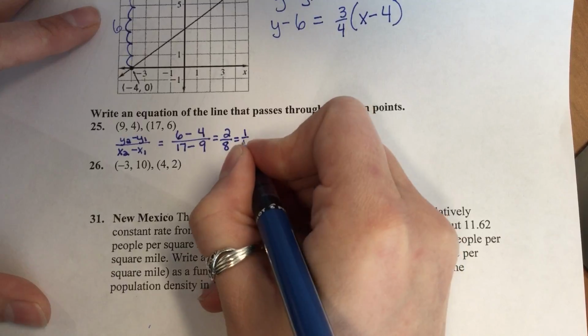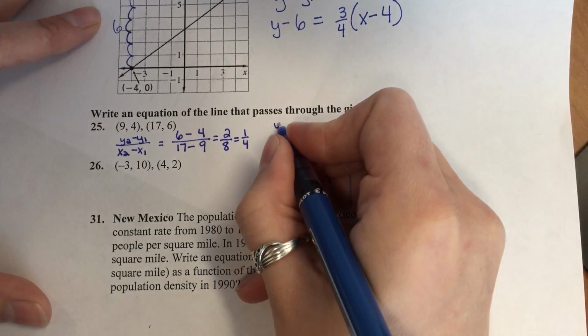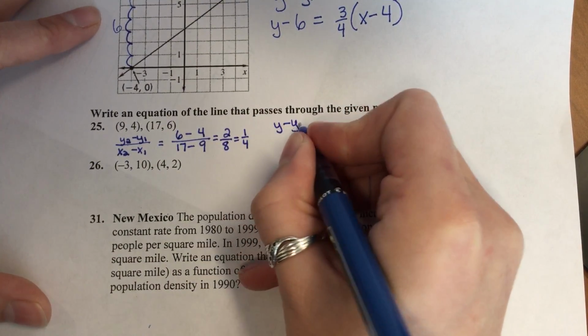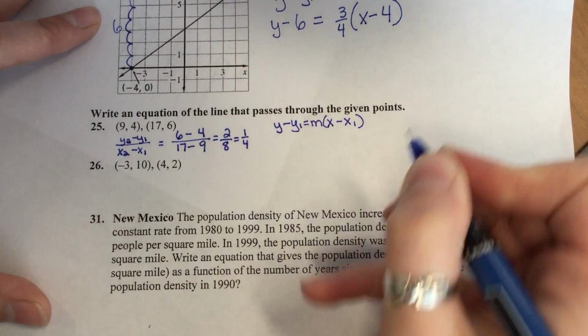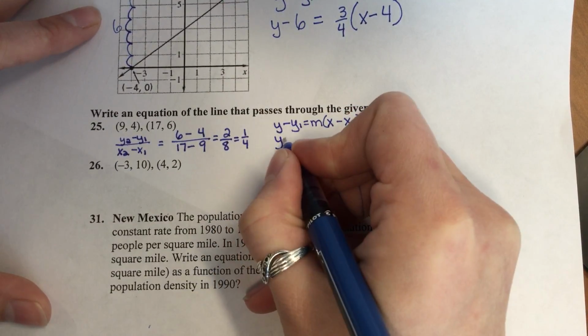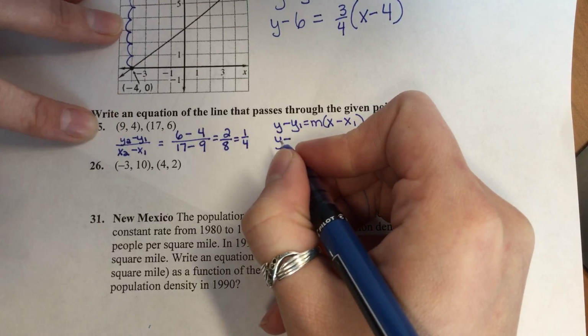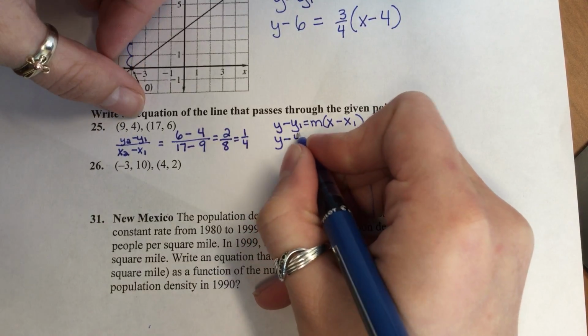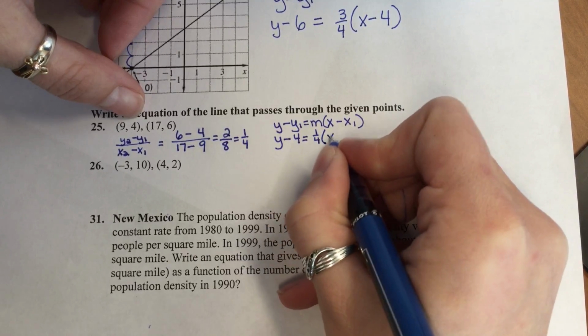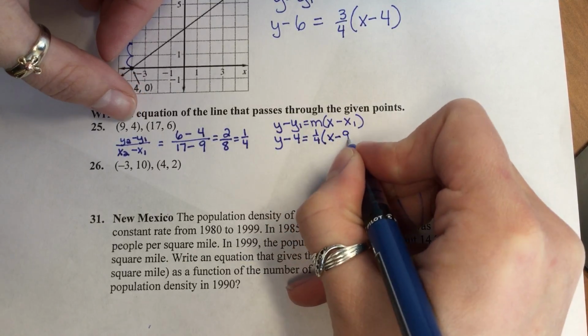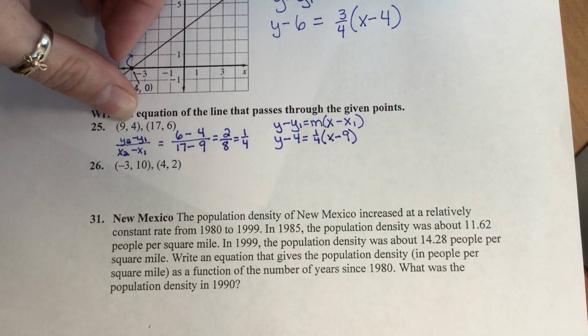So 1/4. y minus y1 equals m times x minus x1. y minus, it doesn't matter which point I pick, 4 equals 1/4 x minus 9. Done.